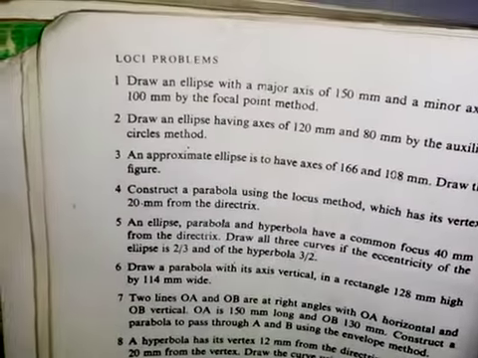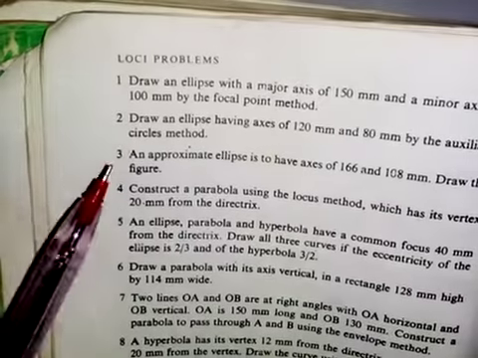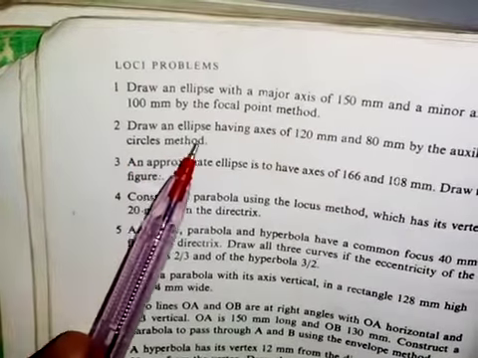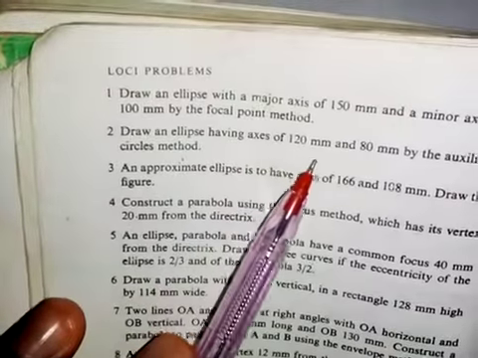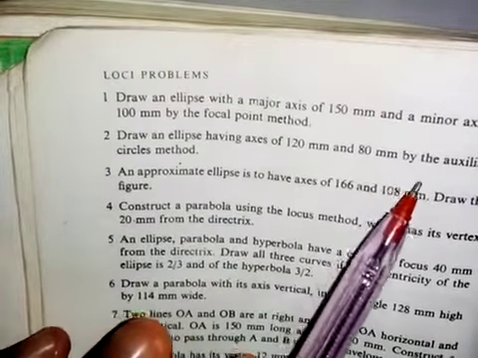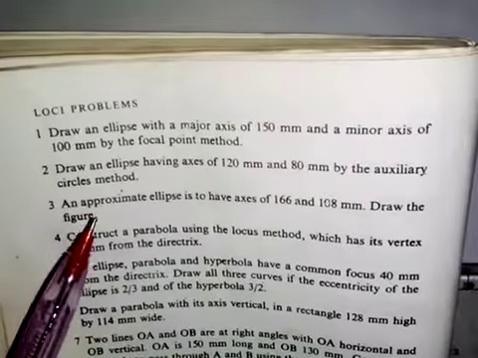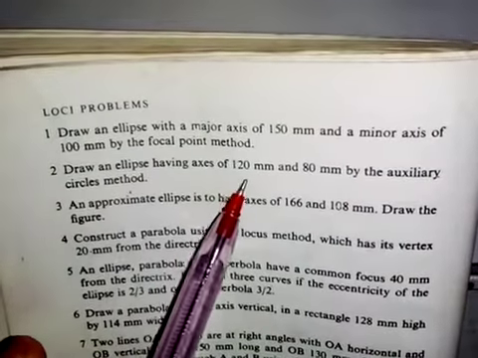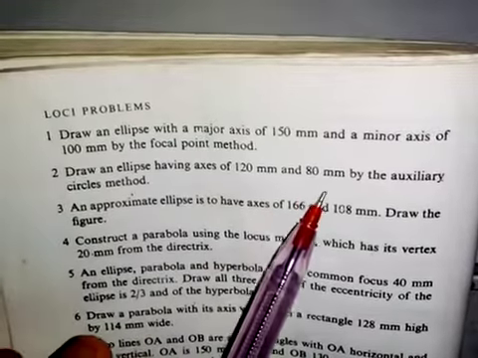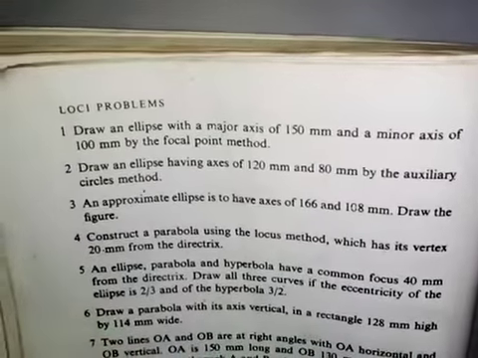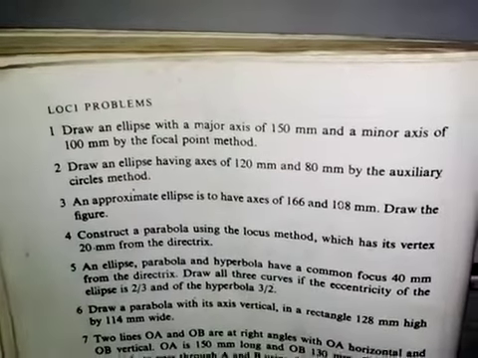What I want to do here now is to show you how you can construct an ellipse with the use of the auxiliary circles method. So I'm going to use this question from this engineering drawing textbook 1. I'm using question 2 that says draw an ellipse having axis of 120 millimeters and 80 millimeters by auxiliary circles method. So the major axis is 120 millimeters and the minor axis is 80 millimeters for this ellipse that we want to construct with the use of the auxiliary circles method.